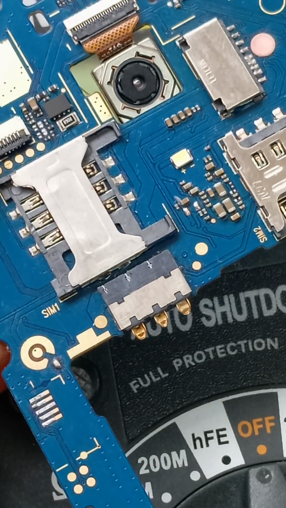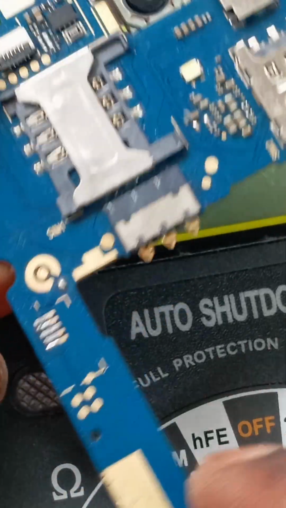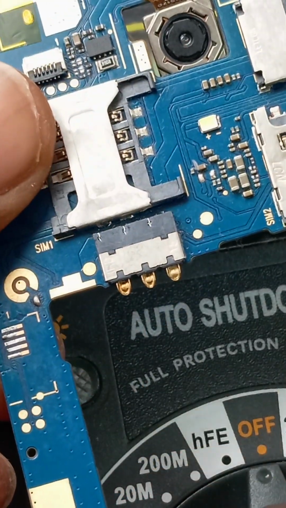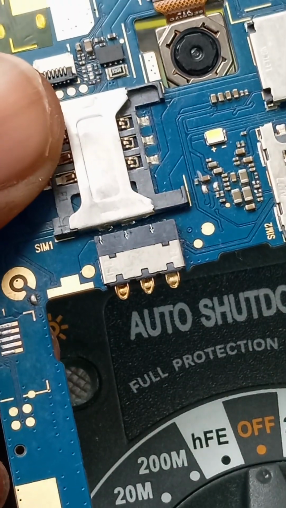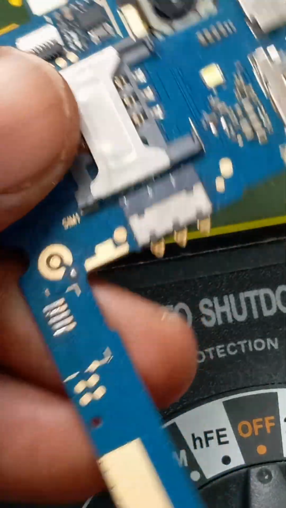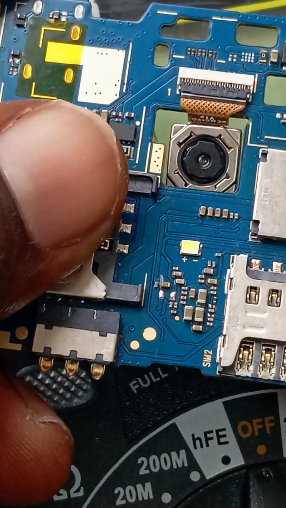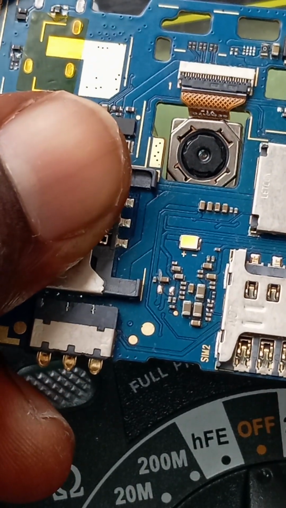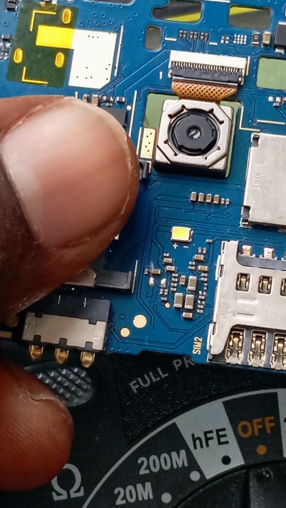How can you go about solving this problem, or trace the point in order to solve the problem, even though you don't have a schematic diagram? This kind of problem like battery temperature too low or too high, or battery ID, and battery error, please plug out charger.